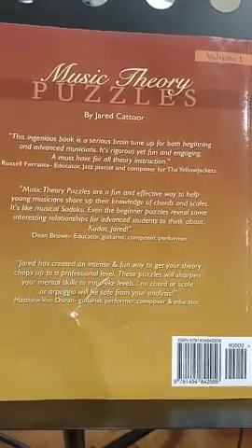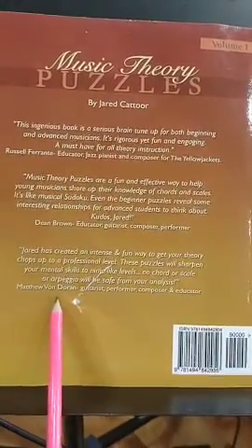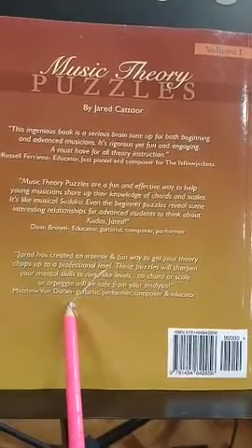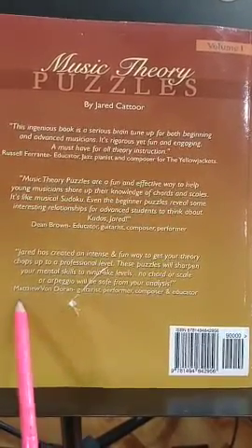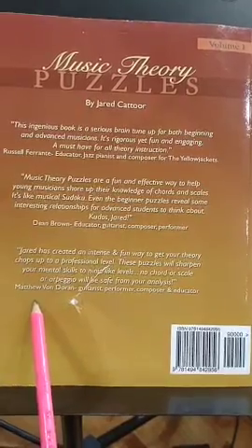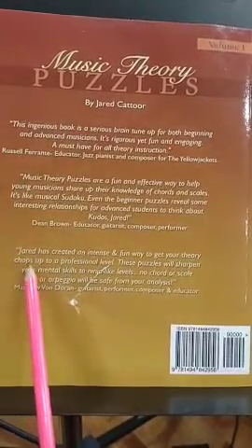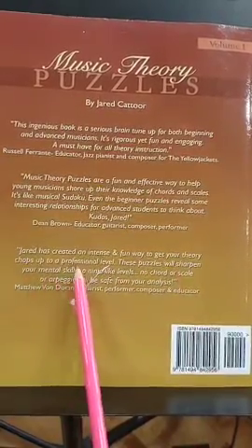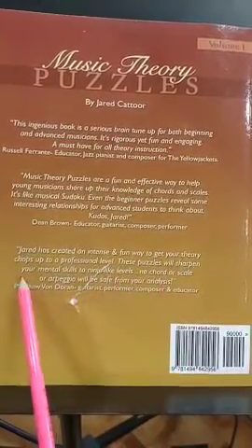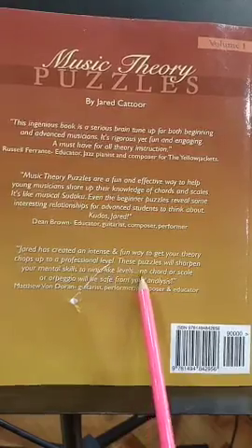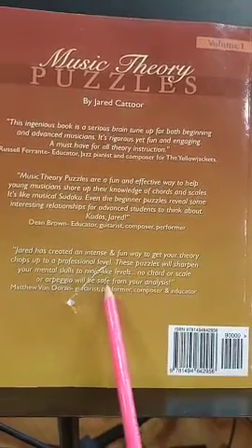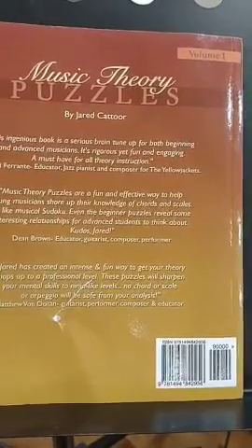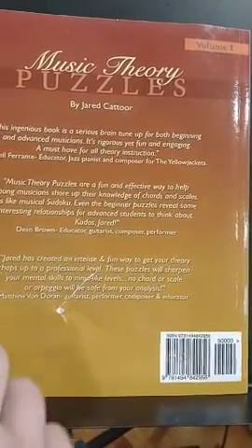Matthew Von Doren, one of my most important teachers. He also went to MI, and he's an incredible fusion musician and just a great composer. Thank you so much. He says, Jared has created an intense and fun way to get your theory chops up to a professional level. These puzzles will sharpen your mental skills to ninja-like level. No chord, scale or arpeggio will be safe from your analysis. Thanks so much, Matthew. You have been also one of the most important players in my musical life.